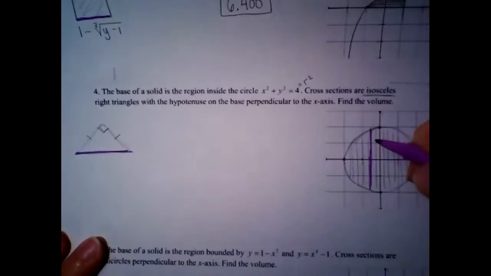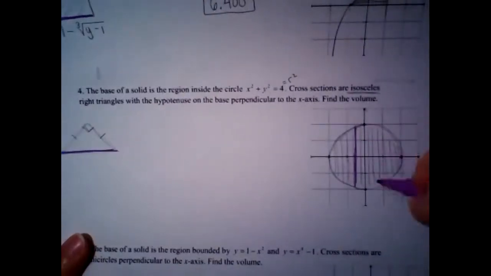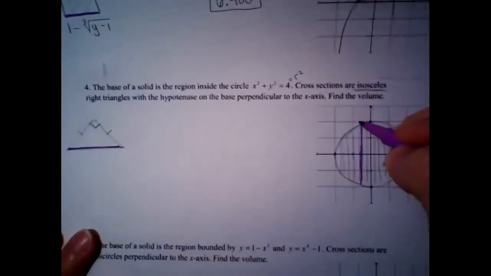Again, I get asked every time, Ms. Cole, why'd you draw it here? It doesn't matter. You could draw it anywhere. There's an infinite number of them. I'm just trying to show you that this matches up with upper graph minus lower graph.